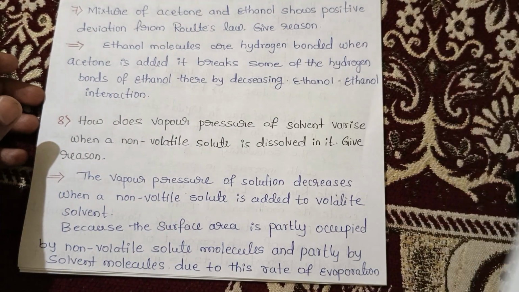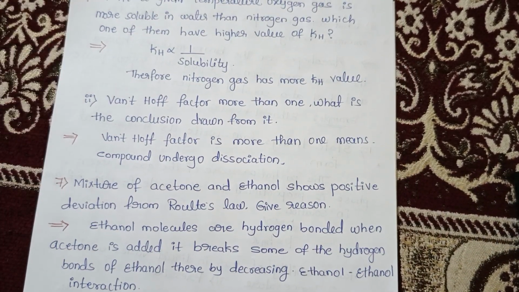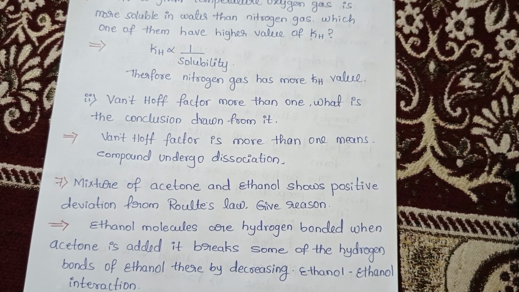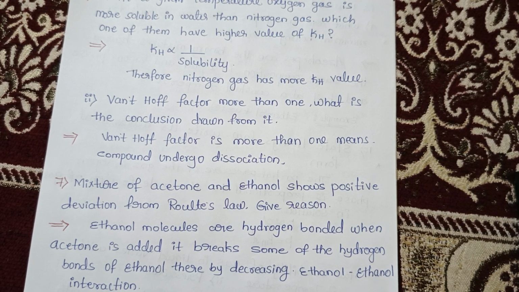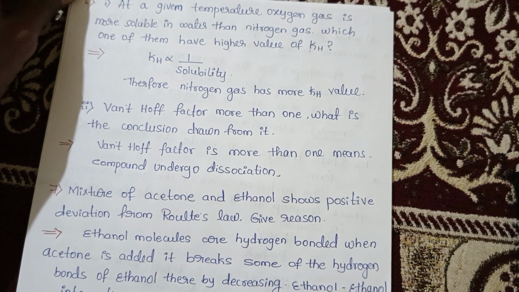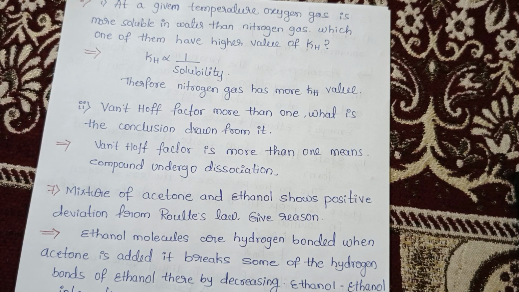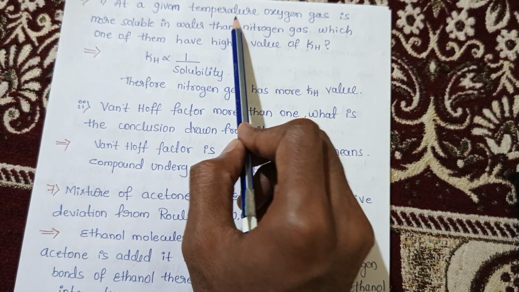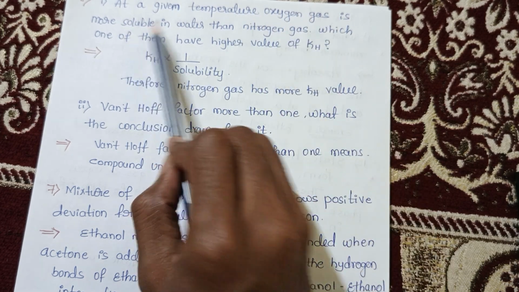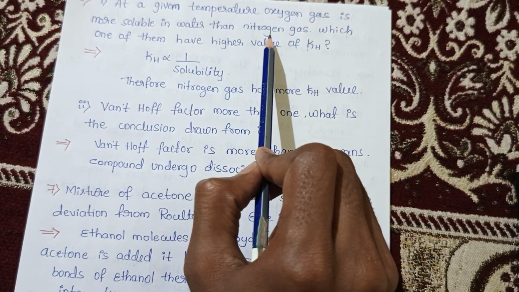Okay, so next we go for the sixth question. At a given temperature, oxygen gas is more soluble in water than nitrogen gas. Which of them has the higher value of KH? Again, this is an application based question. You should understand the concept of Henry's constant and then solubility.